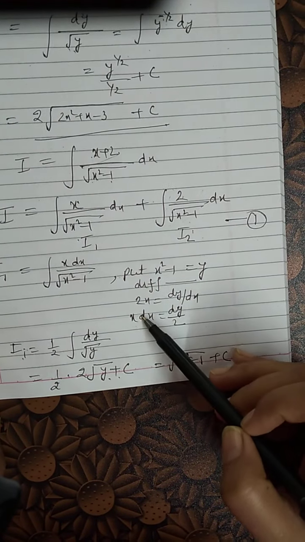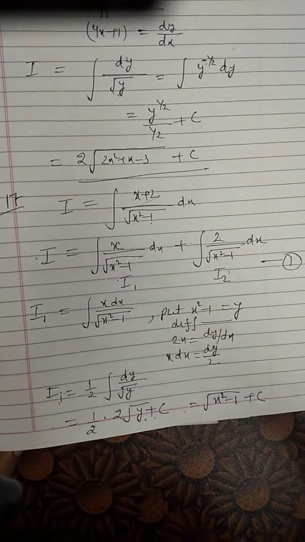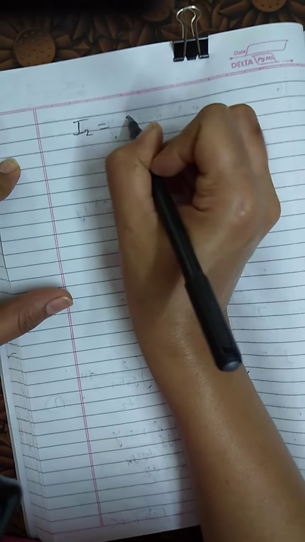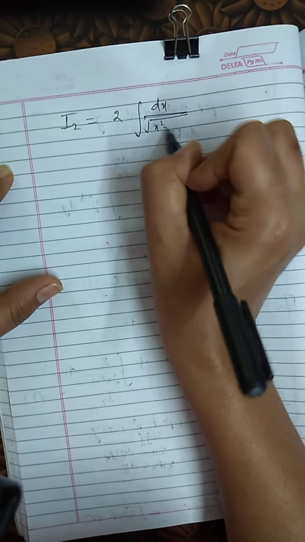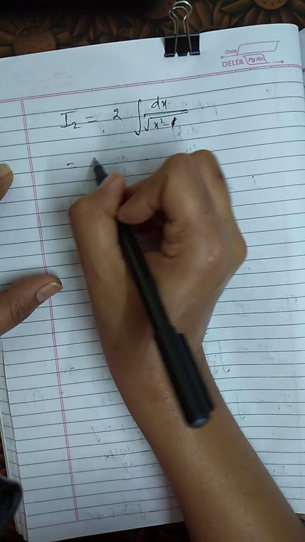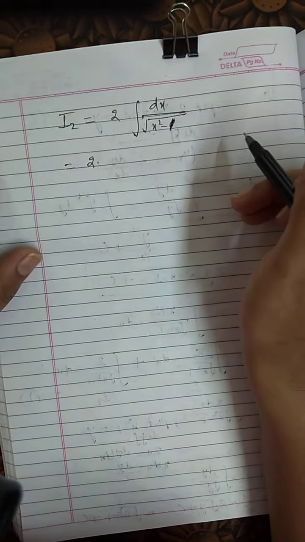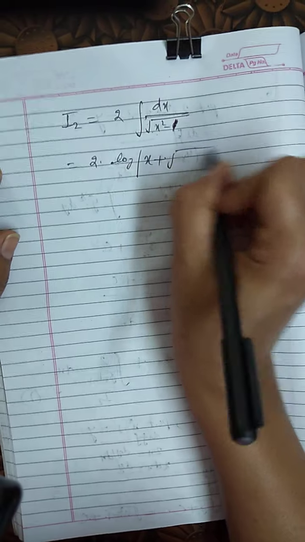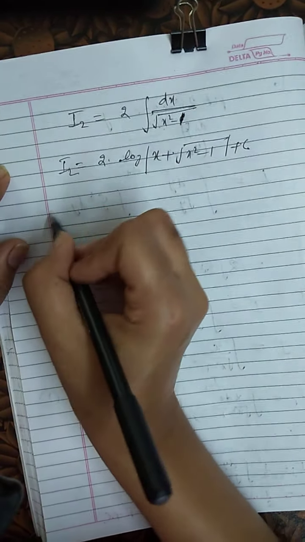Here we are making the substitution to get the integral. Okay, so what will our I2 integral become? Let me take you to the next page. So our I2 integral is, 2 is constant, we can write it outside, it is dx by root of x square minus 1. So here 2 is as such, and dx by root of x square minus 1 means dx by root of x square minus a square. And what is the formula? Log of modulus x plus root of x square minus 1 plus constant. So this is the value of I2.